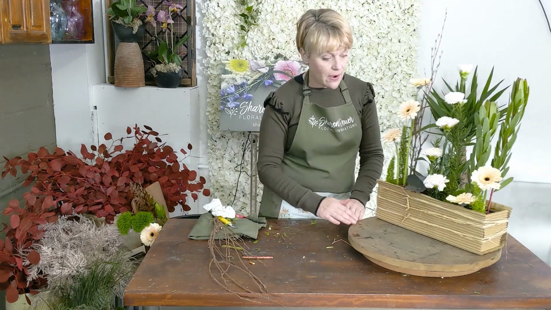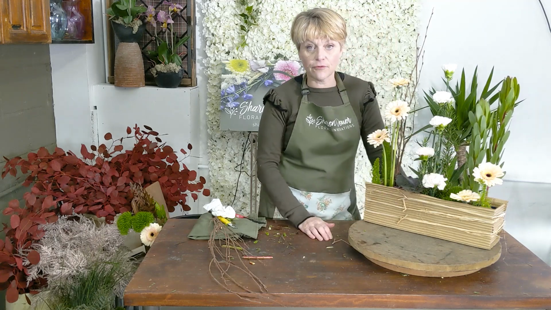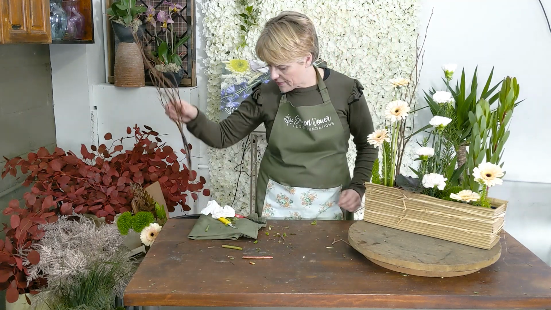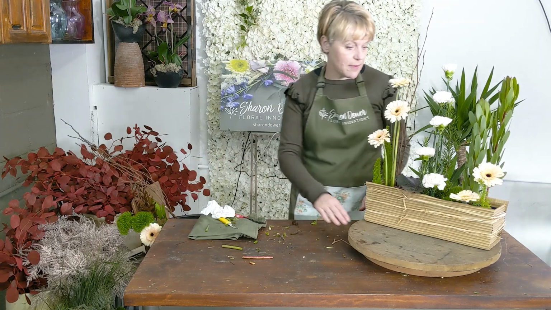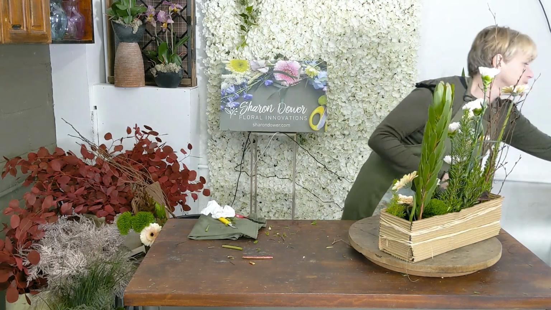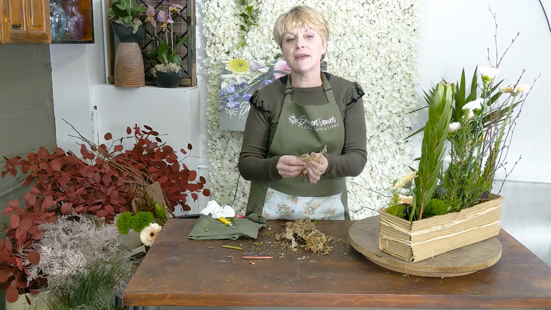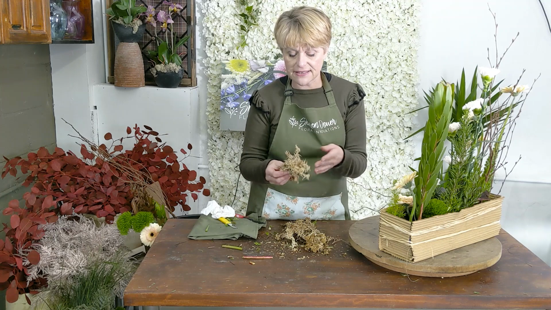Now what I'm going to do now, because if I look down on it from this position, I can still see some floral foam visible at the base. So I'm just going to use some moss, so your ordinary moss. This is just your sphagnum moss that you would maybe make Christmas wreaths with or hanging baskets in the summer.